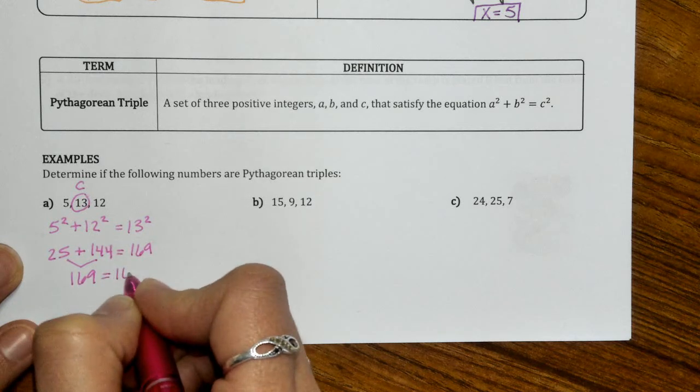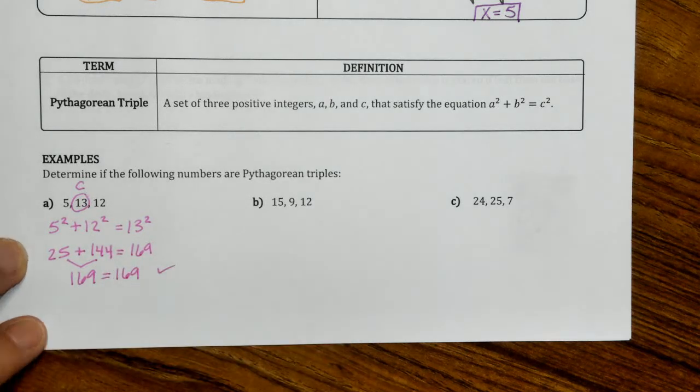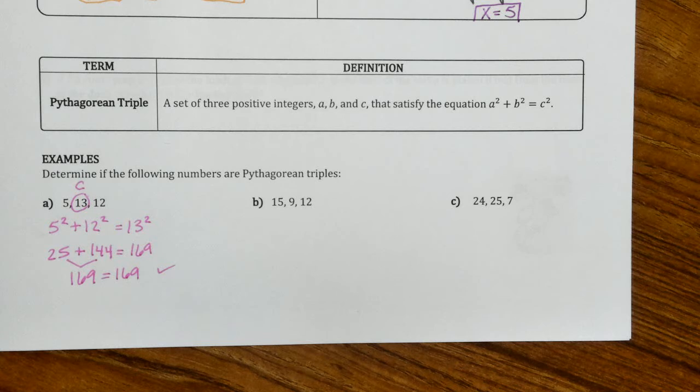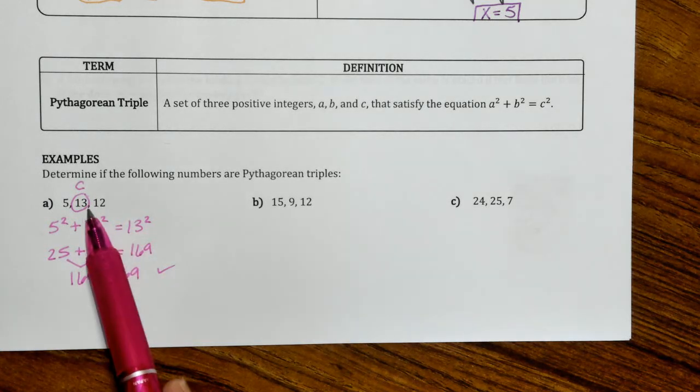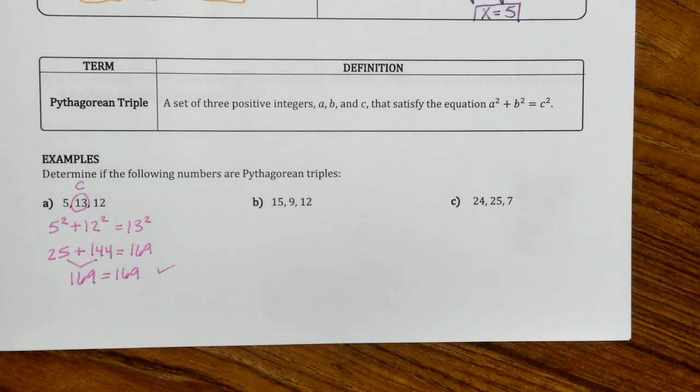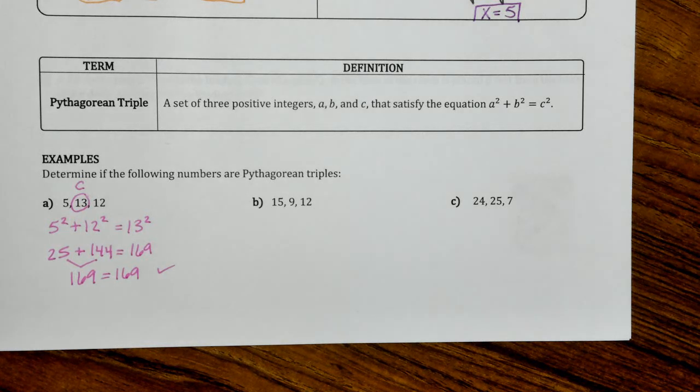So this is equal, we do have a triple here. Every time you have a leg that's 5 and another leg that's 12, your hypotenuse is automatically 13. Done. Or if I have a hypotenuse of 13 and a leg of 12, I know the other leg is 5. Your triples are really, really good to get to know also. So if you see a triple, you can just write triple as your work and write in the answer.